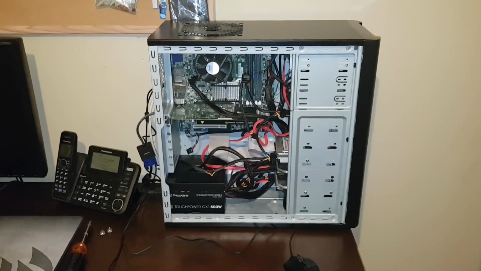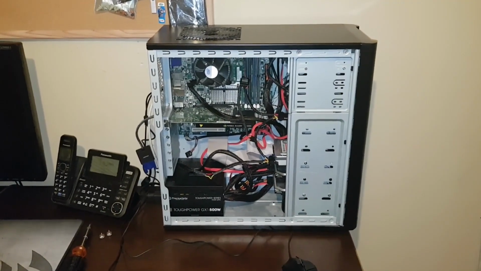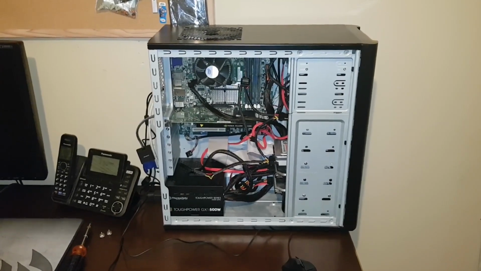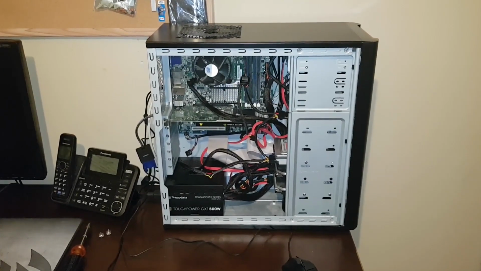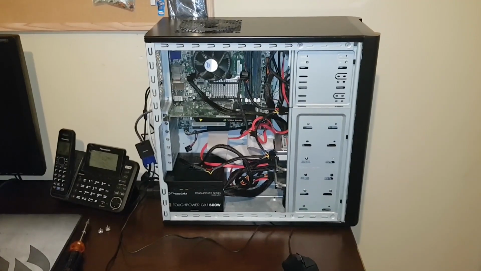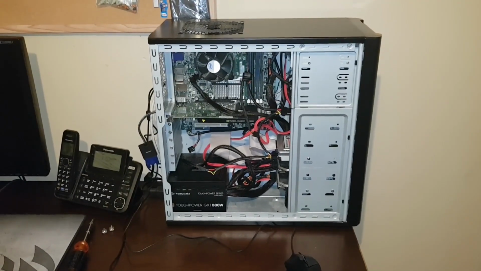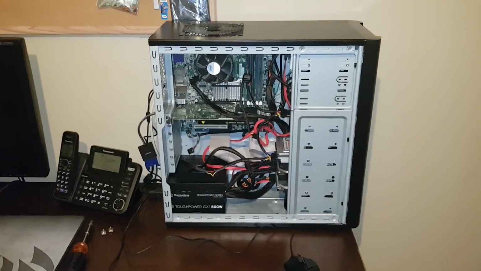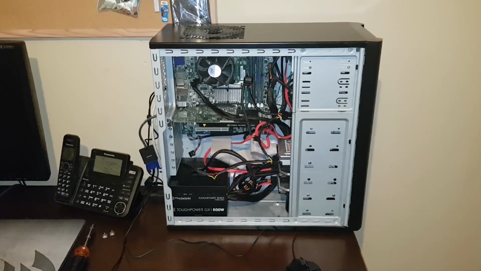This motherboard has an IDE channel, as well as serial ATA. Now at the moment I have 2 hard drives in there. I've got a copy of Windows 7 Professional on an 80 gig drive, and FreeBSD 14.2 on a 500 gig.